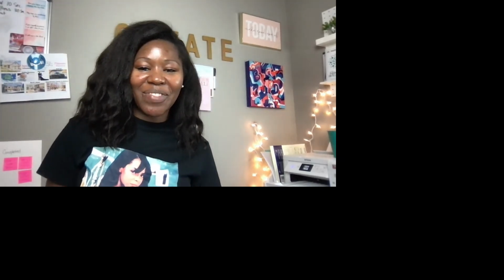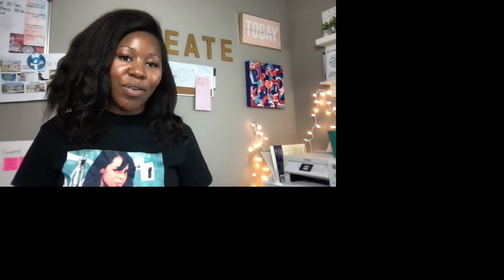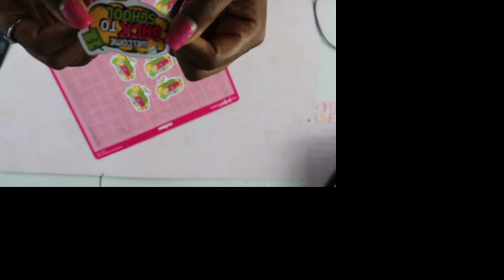Okay, it's finished. So I'm going to change the angle of my camera. Okay, so clicking on sticky note, as you can see, it still ended up cutting all the way through, which is okay. So if I peel one of these off, let me see if I can get it. Okay. So you can see what that sticker looks like.